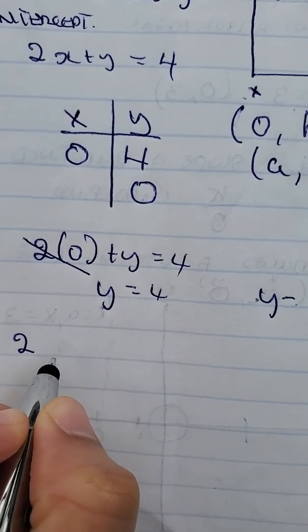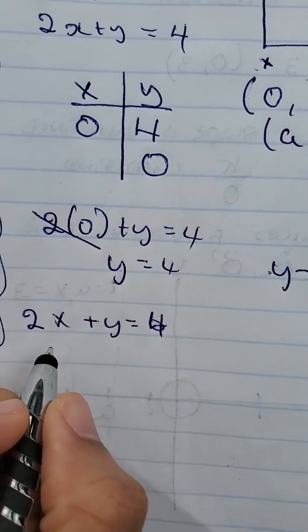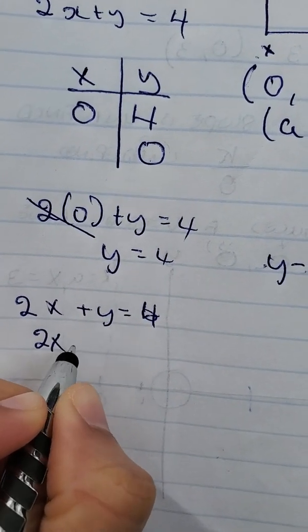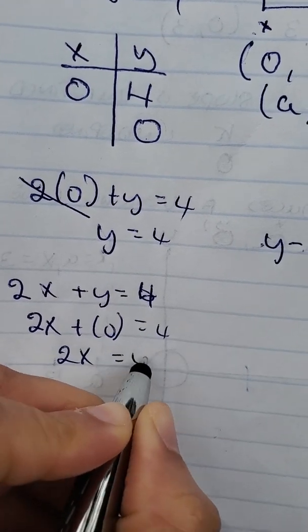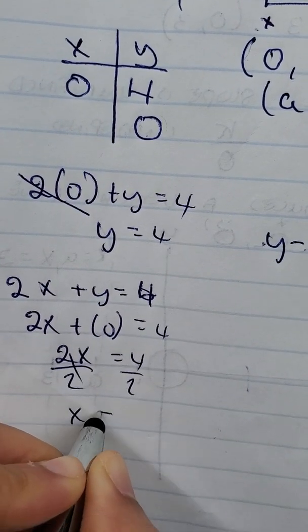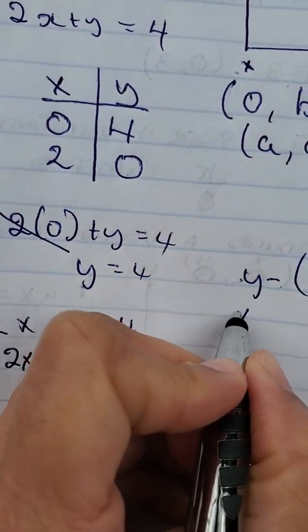And now for my x-intercept, I'm going to substitute 0 for y. So here's my equation again, 2x plus y equals 4. And now I'm going to let my y equal 0 and solve for x. So now I have 2x equals 4, and x equals 2. So in this case, you see my x is 2.